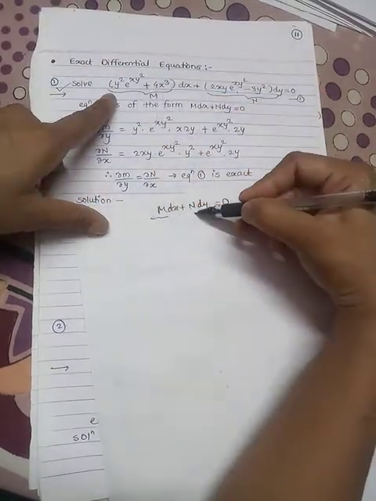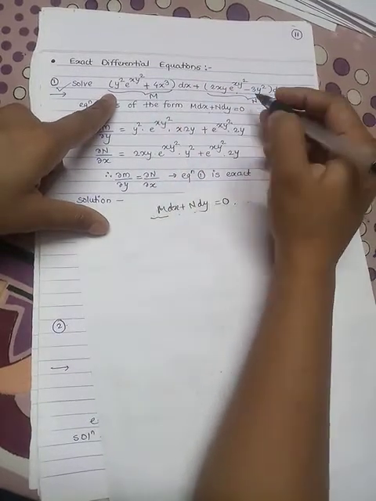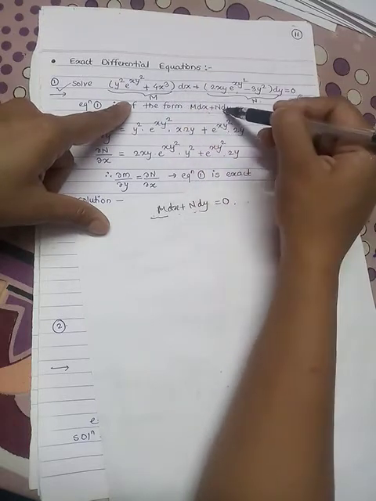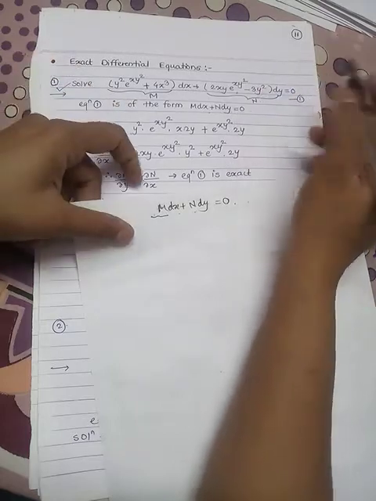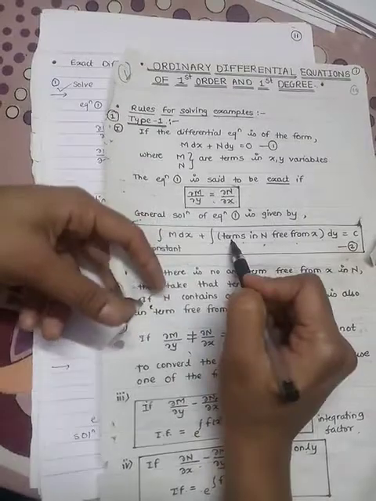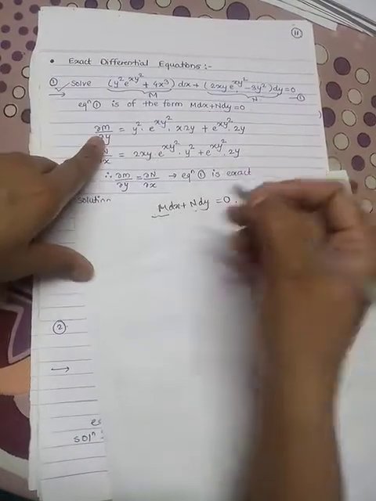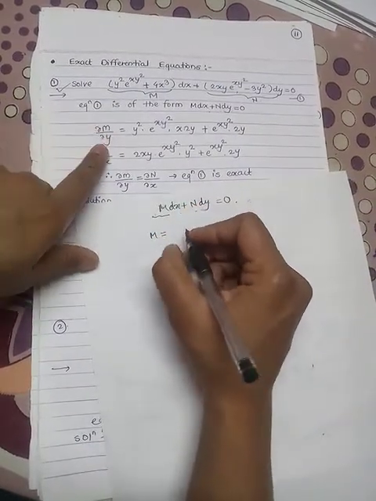Now check this exact condition, and then use this formula if we get that the given differential equation is exact. So M y means the partial derivative of M with respect to y.